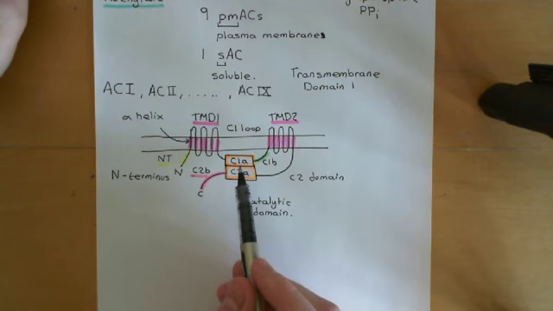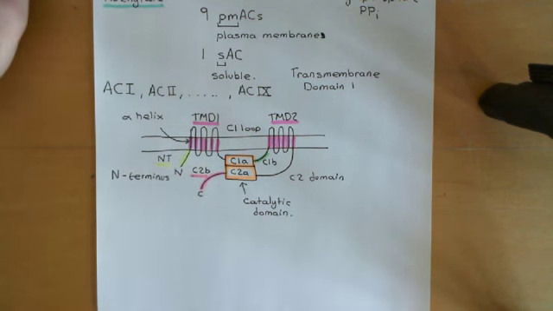Now, C1a and C2a dimerize together and make the actual catalytic domain of the adenylyl cyclase. So it's this C1a, C2a dimer which is actually capable of taking in an ATP molecule and converting it into a cyclic AMP molecule and a pyrophosphate molecule. As I said in the previous video, there's still a little bit of controversy over whether C1a and C2a are dimerized all the time, even in the inactive adenylyl cyclase.